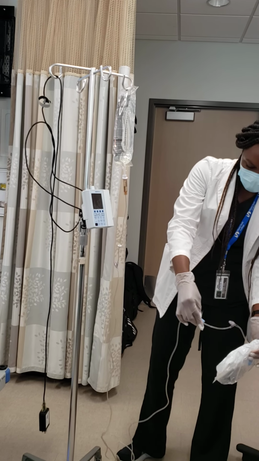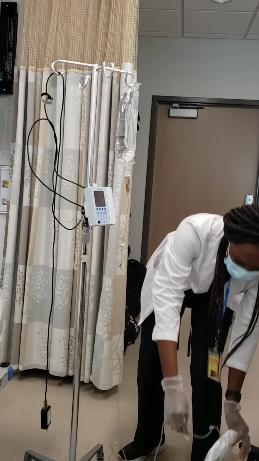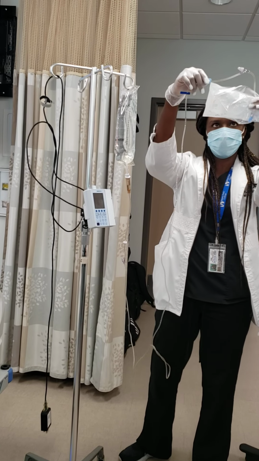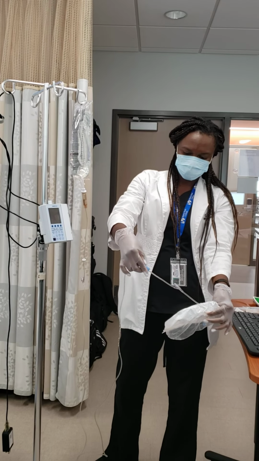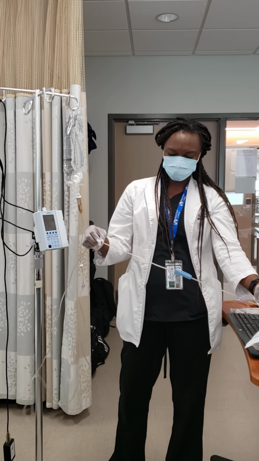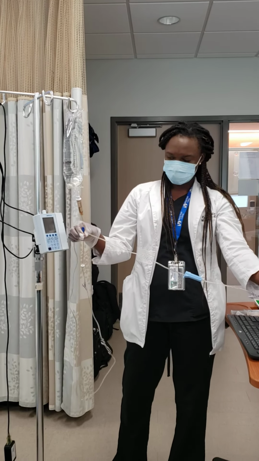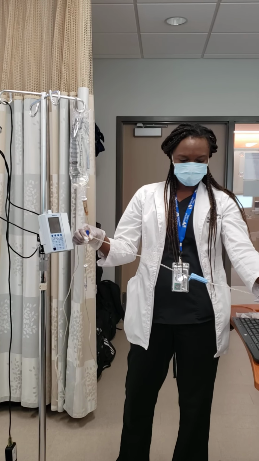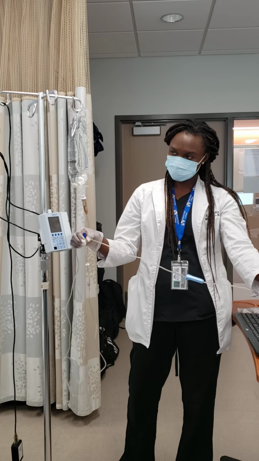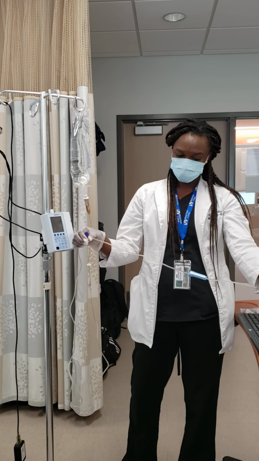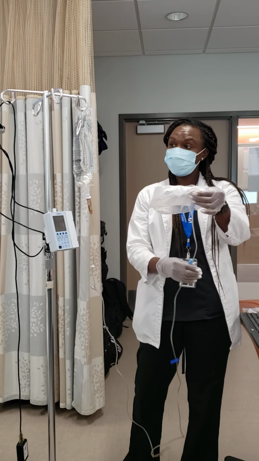Okay, and watch. The lower you go, the faster it is, and the higher it is, the slower. So y'all see how it's coming, right? So, in simple words, priming means to get all the fluid running and no air bubbles inside the line. Yes, that's correct. You're priming the line.